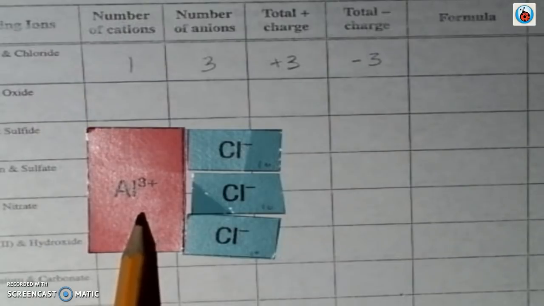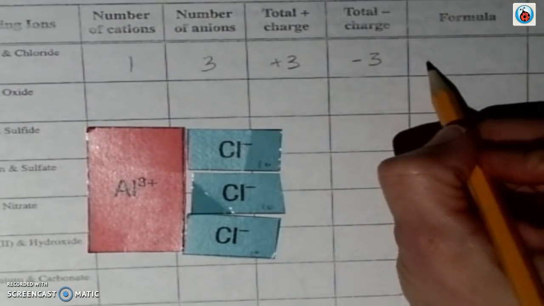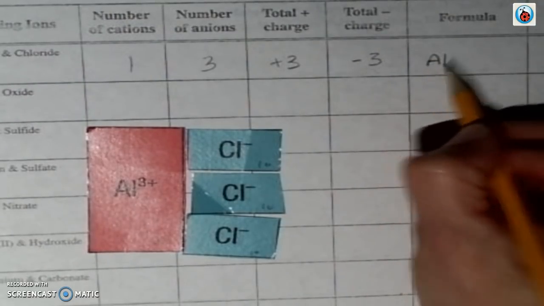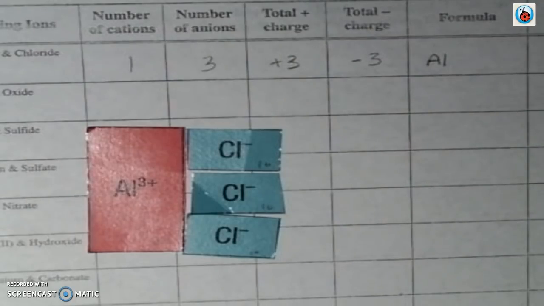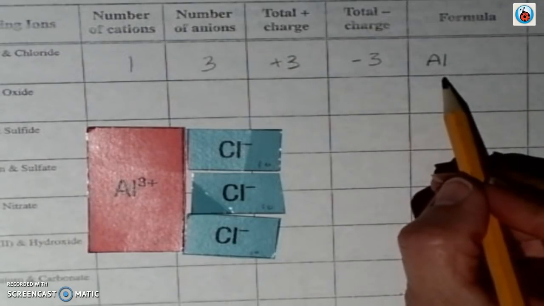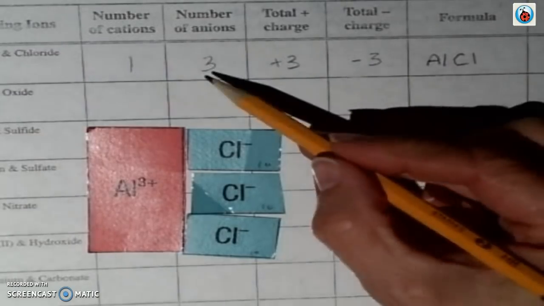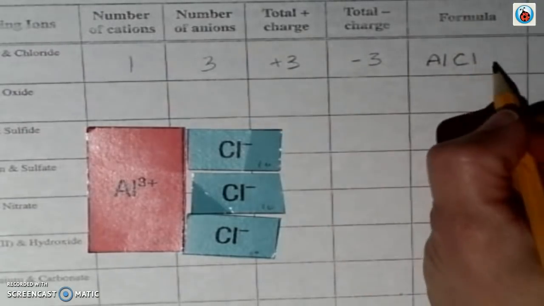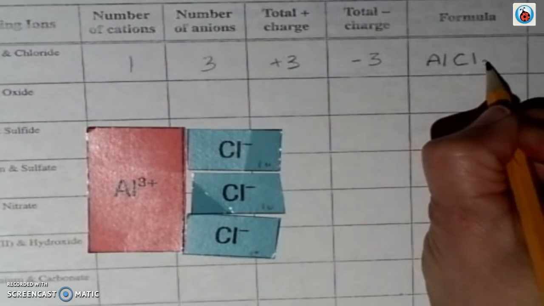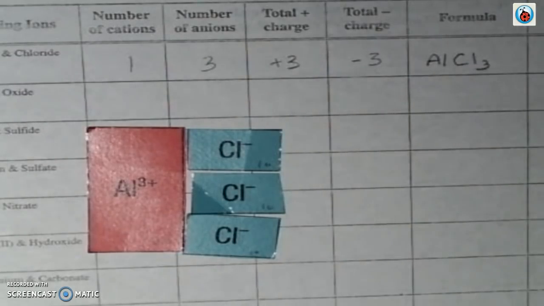Always write the cation first. So I write Al. I do not include the charge. I only have one puzzle piece, so I just write Al. And then I write the chlorine, the Cl, behind it. And now I have 3 puzzle pieces right here. So then I'm going to put a subscript, that's a smaller little 3 behind the chloride. And that's my formula for aluminum chloride.